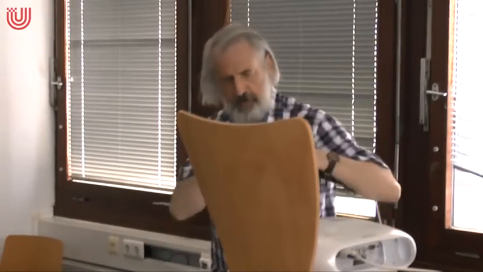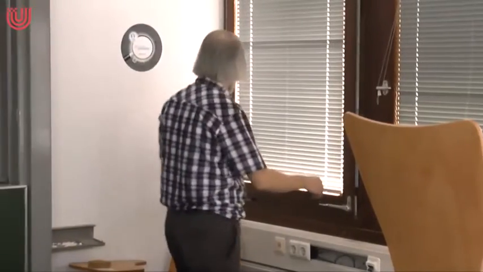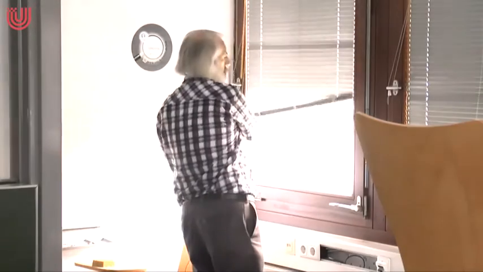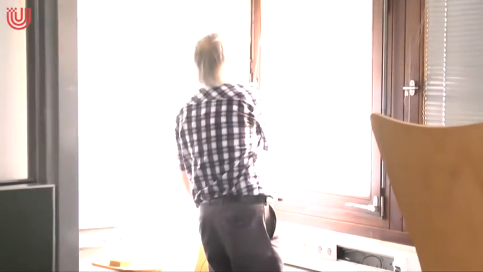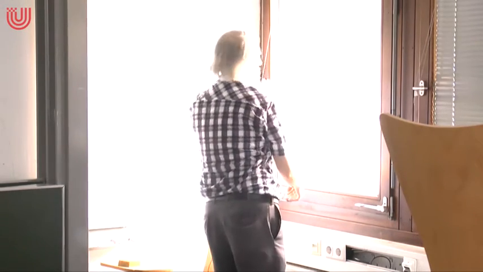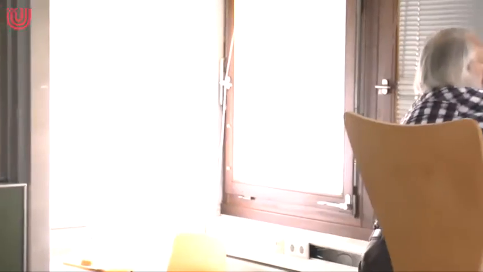Okay, so these were the pictures I wanted to show you. Apologies for the bad quality, but it was the best I could achieve in this room here. Okay, and now we continue in the usual way on the board. Maybe I should open at least some of the windows. Get a bit more light. Forget it. Okay.